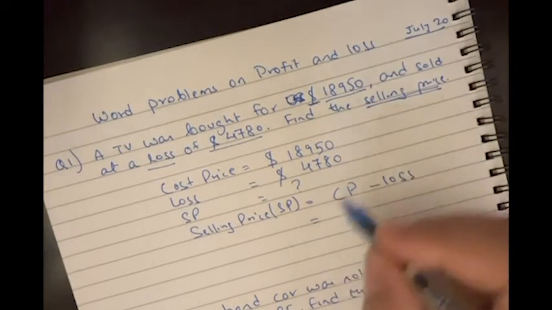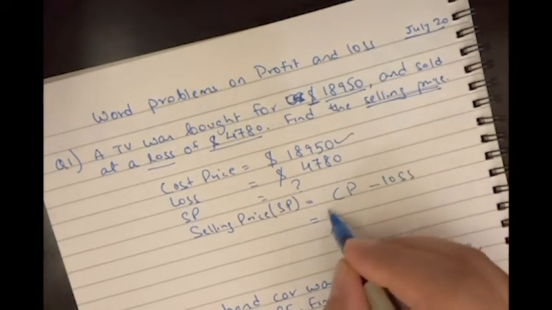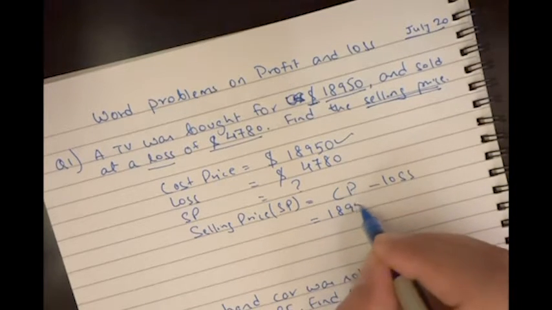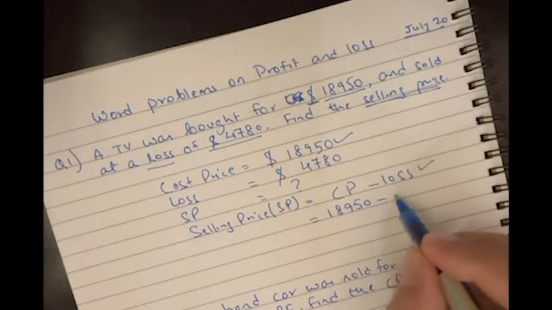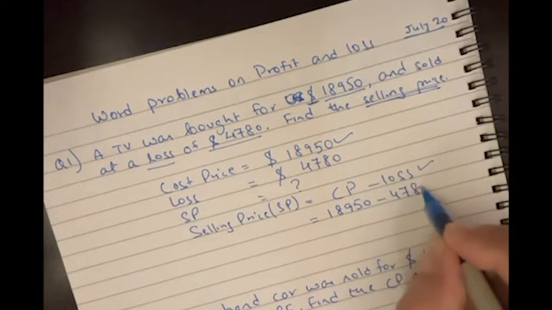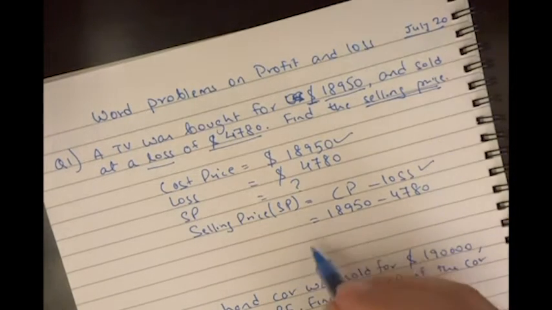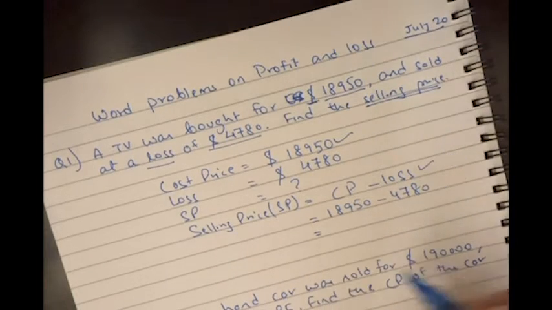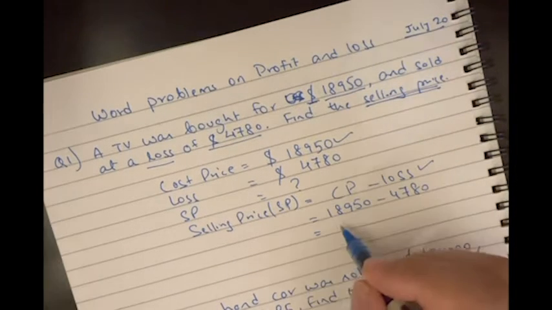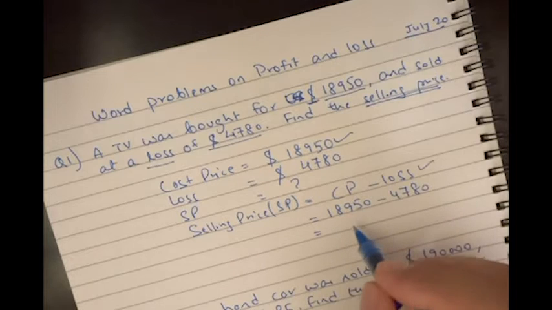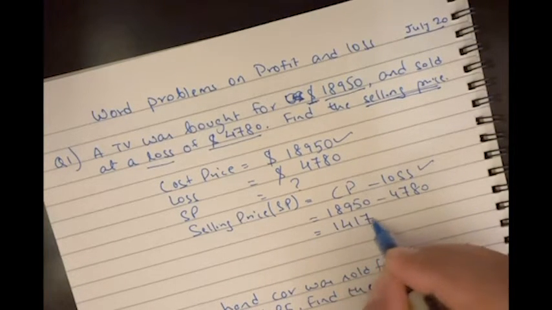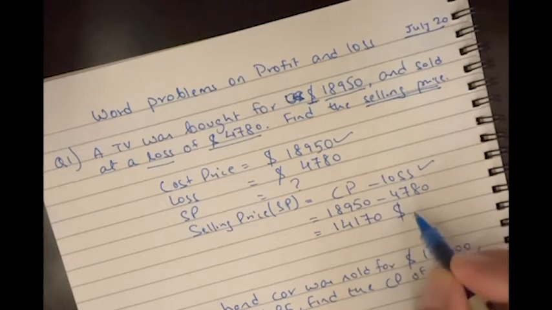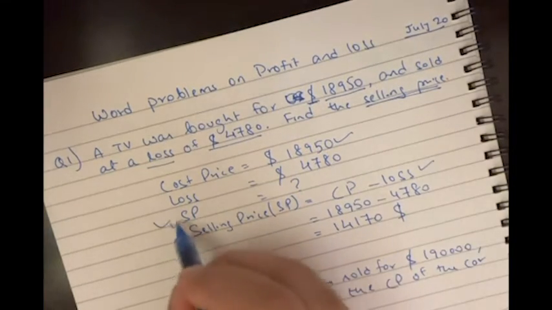We know the cost price here. Our cost price is 18950. Our loss is 4780. And if we do the maths, our answer will be $14170. So your selling price is 14170.